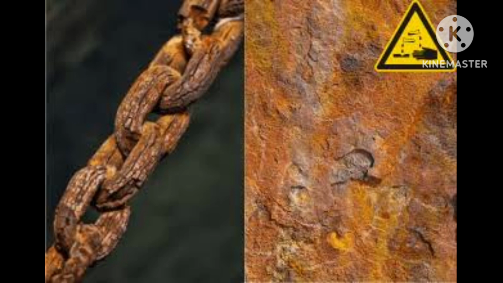And what was the electrolyte? The electrolyte was aqueous sodium hydroxide solution.